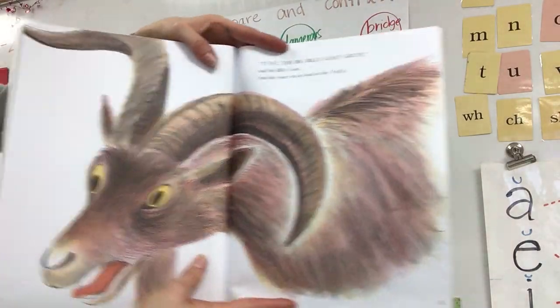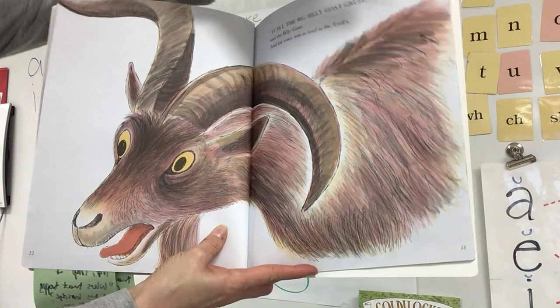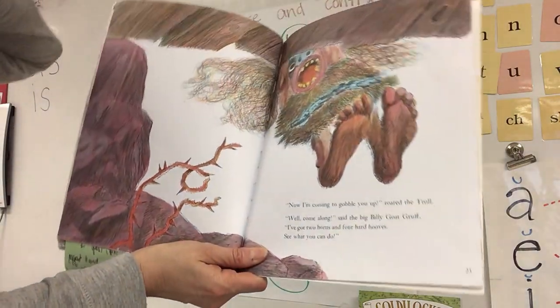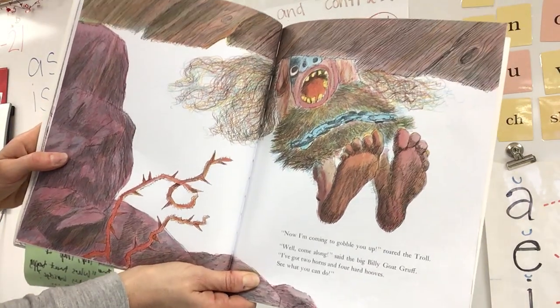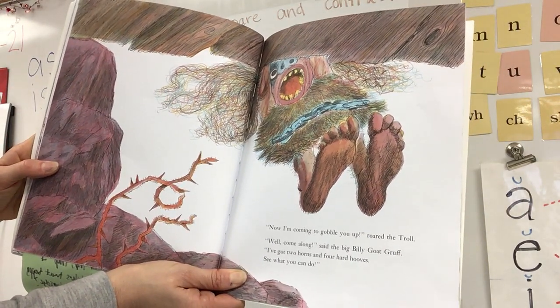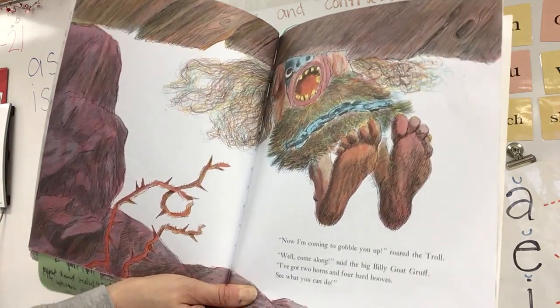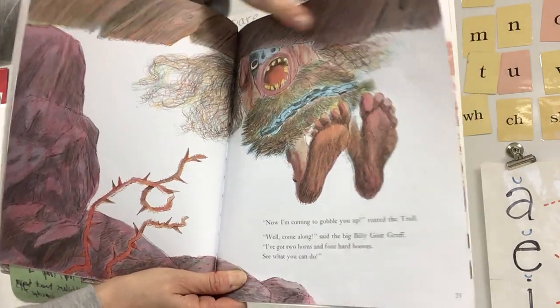It is I, said the big billy goat Gruff, and his voice was as loud as the troll's. Now I'm coming to gobble you up, roared the troll. Well, come along, said the big billy goat Gruff. Now I've got 2 horns and 4 hard hooves. See what you can do.